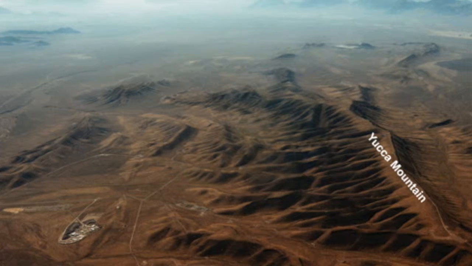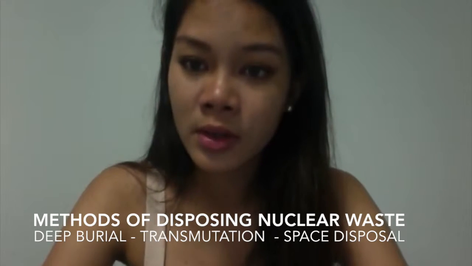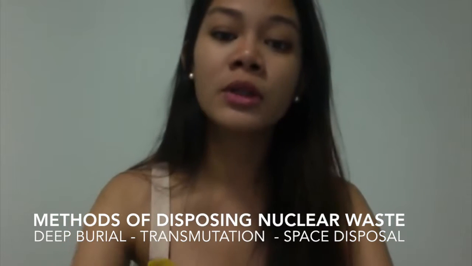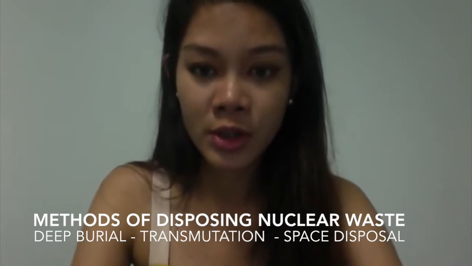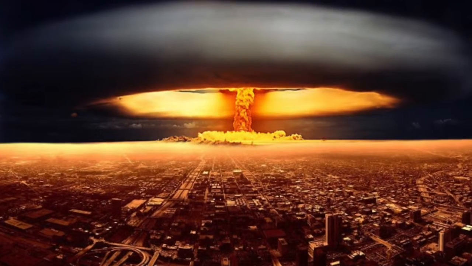The amount of radioactive waste that we currently have would fill the Yucca Mountains and new sites would need to be found to bury future radioactive waste. Several methods have been suggested for final disposal of high-level waste, including deep burial in stable geological structures, transmutation, and removal to space. One other problem of radioactive waste is producing more nuclear weapons. The same know-how used to design nuclear power plants can, to a certain extent, be used to build nuclear weapons.